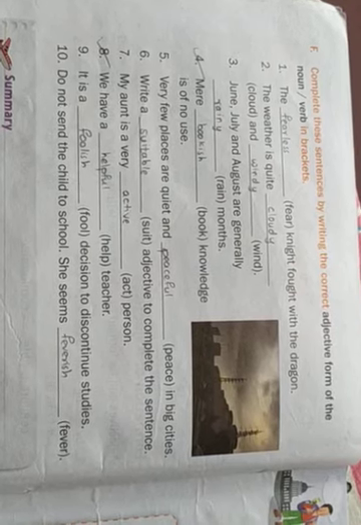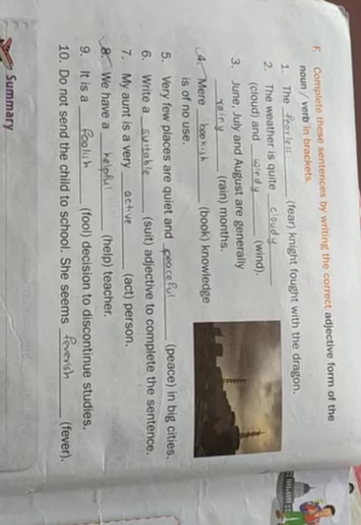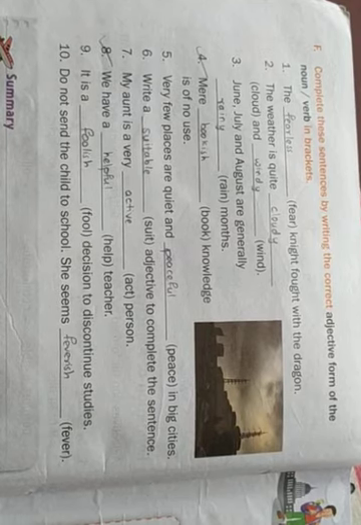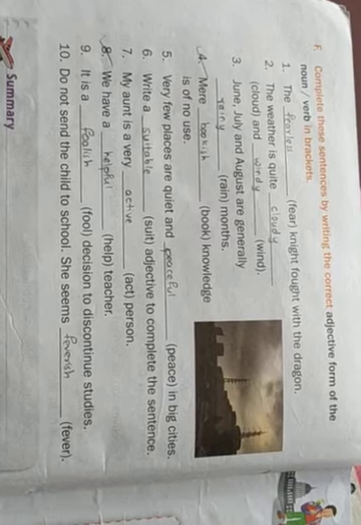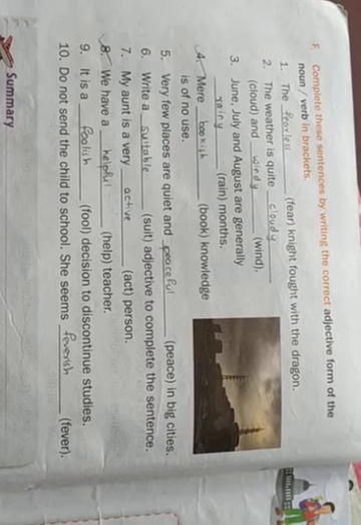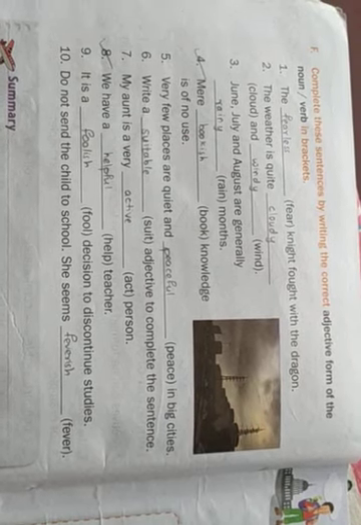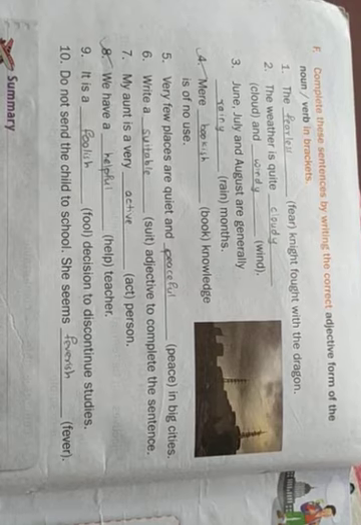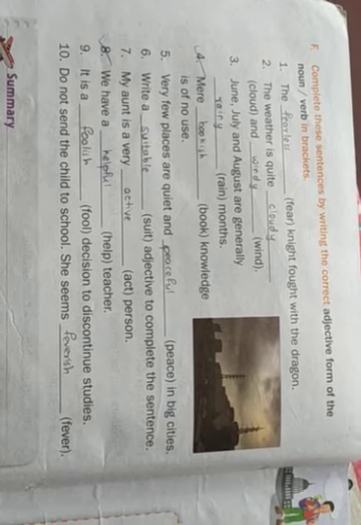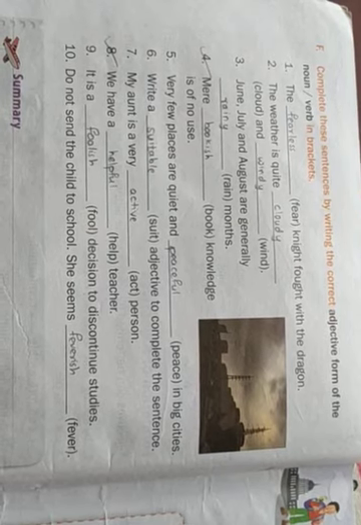Second one: the weather is quite dash (cloud) and dash (wind). We have to add y to these words to make them adjectives. The answer is cloudy and windy. The weather is quite cloudy and windy. Understood? So in this way, we have to make adjectives from the given words in the brackets in each sentence.